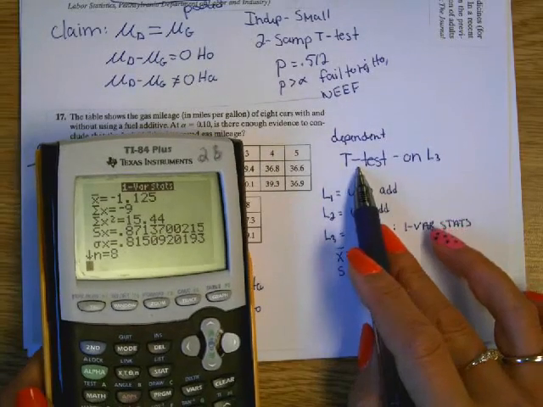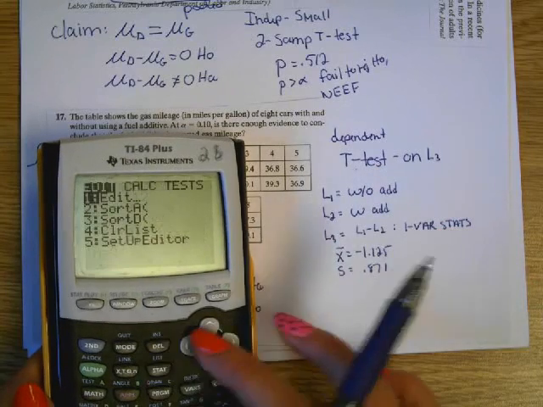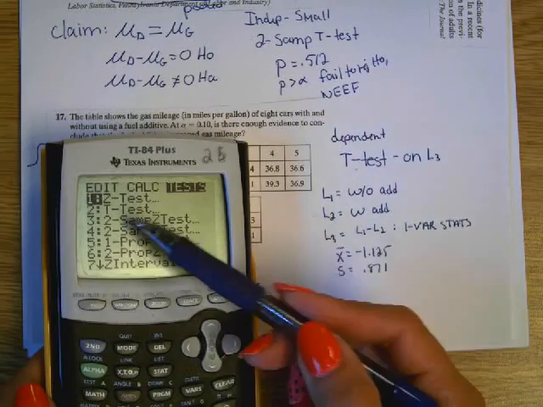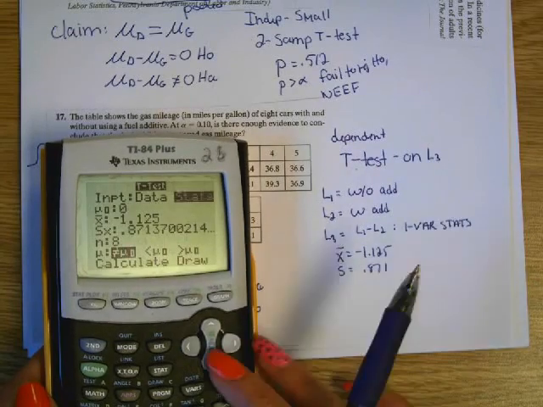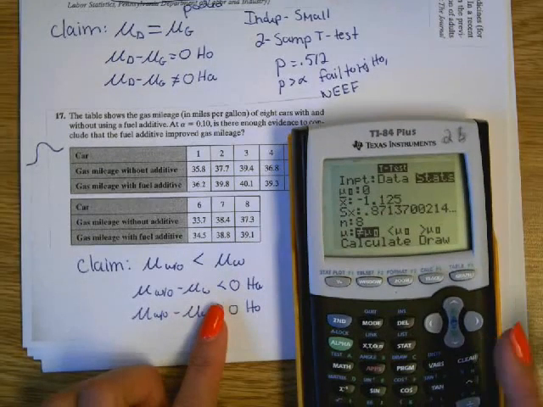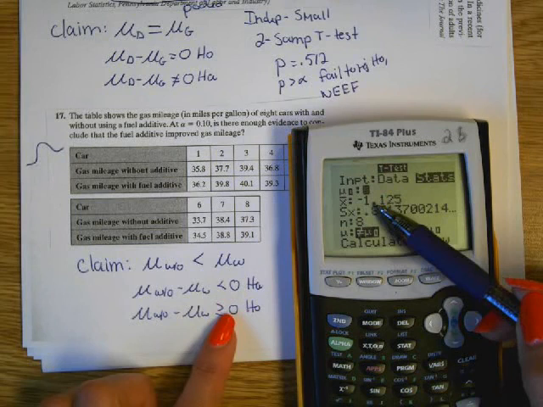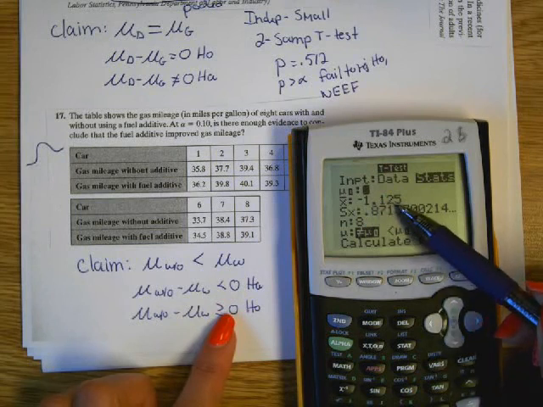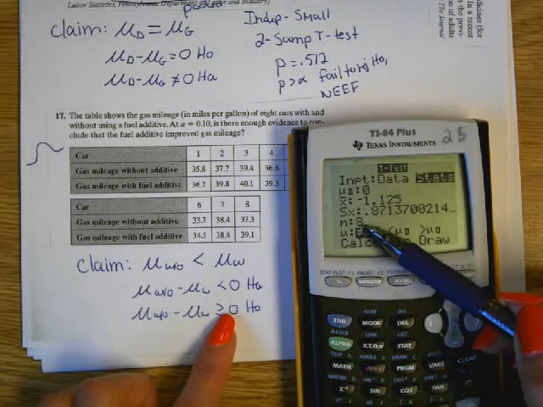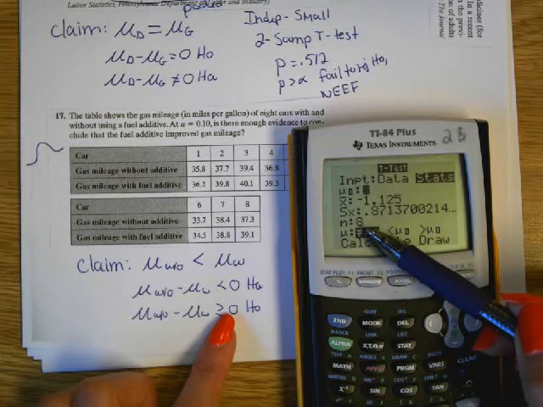So we're going to run t-test. Not two-samp, just regular t-test. So stat, over to test. T-test is number 2. The mu0, that's from the H0. That's 0. Sample mean, notice it matches what we got. The S matches what we got. Sample size, it counted already. So it really substitutes everything in when you run the one-var stats.